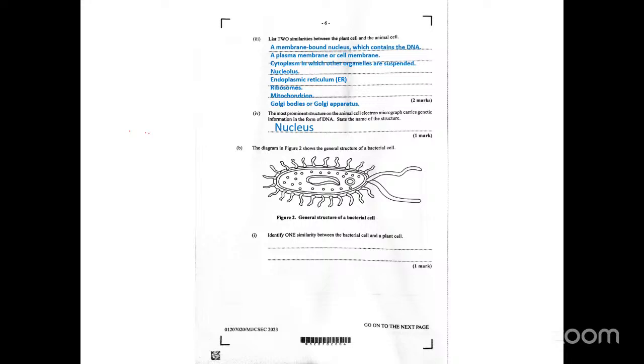What do both have? A cell wall. They both have a cell wall. They both have a cell membrane. Excellent. Anything else that they both have? Cytoplasm. We see that they have cytoplasm. They also have genetic material. Yes. And they also have ribosomes.